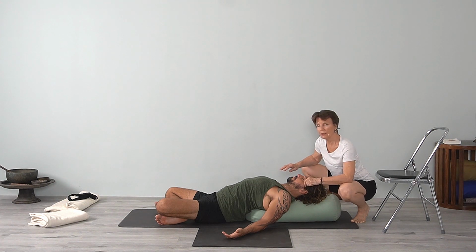Okay, so you can just be here, you can feel how that feels, and experience the space in the body, release of any tension.